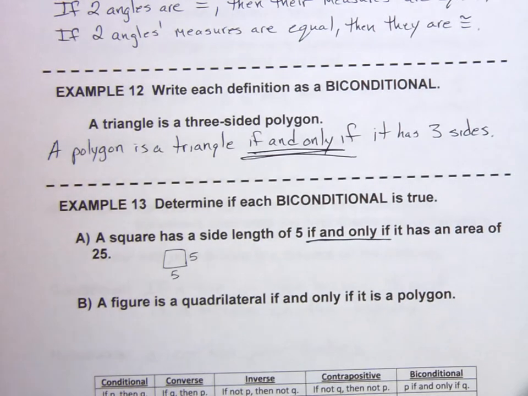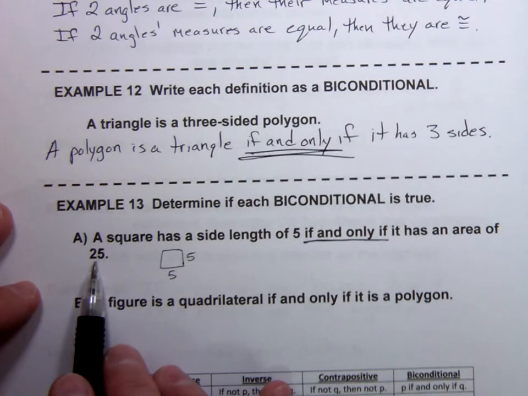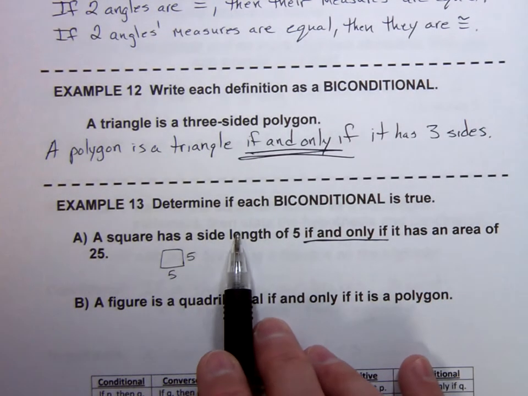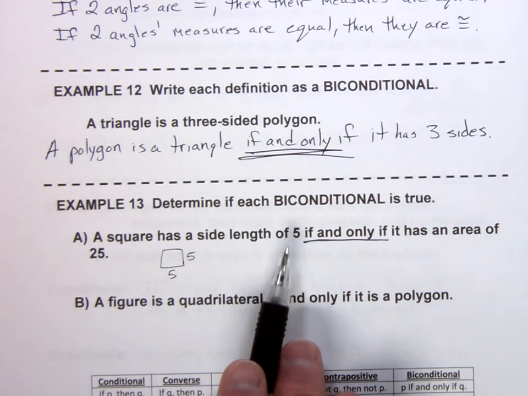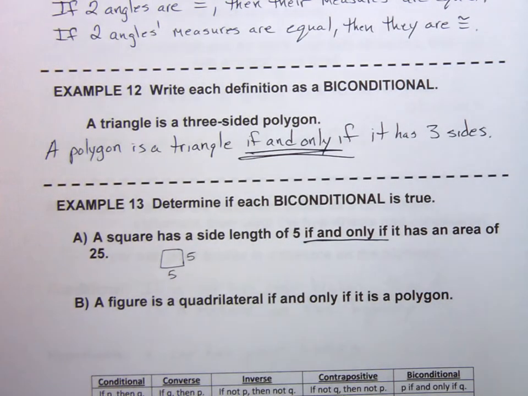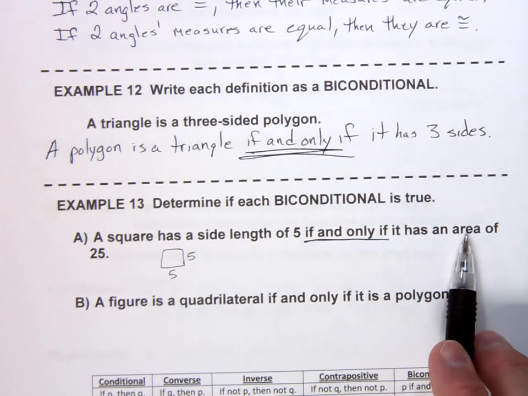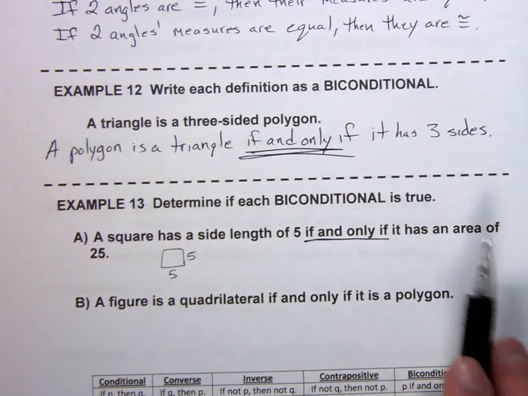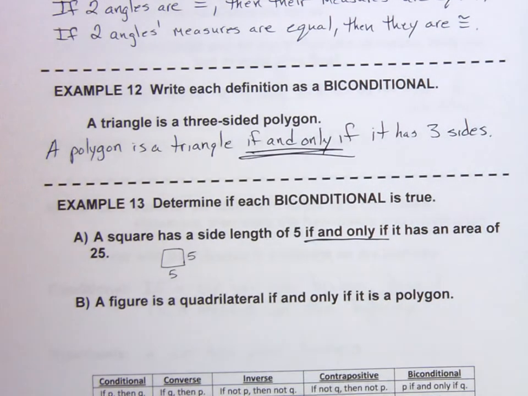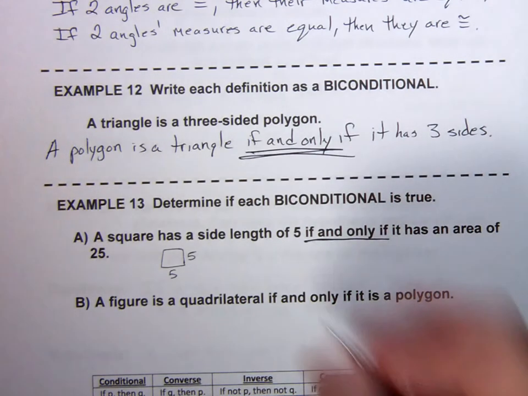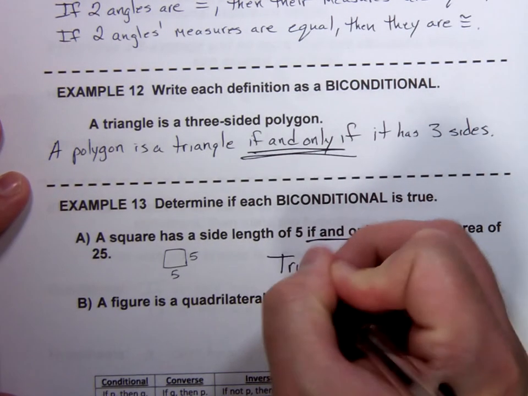Let me try the converse. If a square has an area of 25, then it has a side length of 5. Well, a square, all 4 sides have to be congruent. So if I know the area is 25, I can always just take the square root of that to find the length of the sides. And if I take the square root of 25, I'm going to get 5 every time. This statement works in both directions. So this is a true biconditional statement.